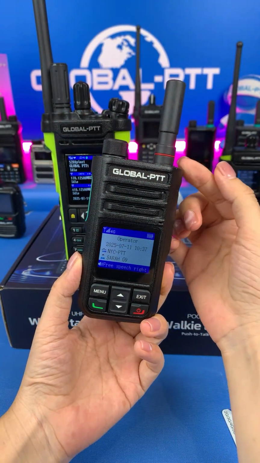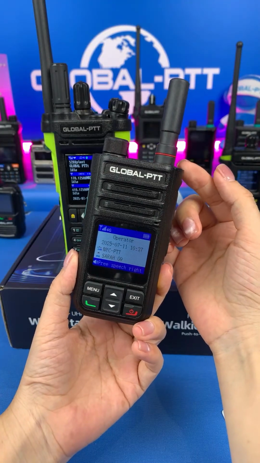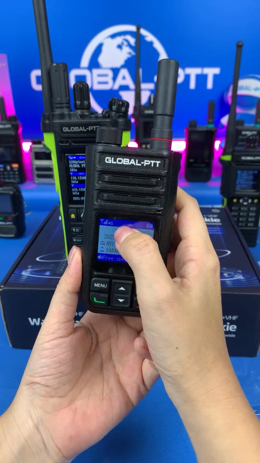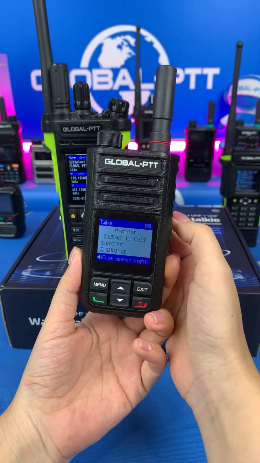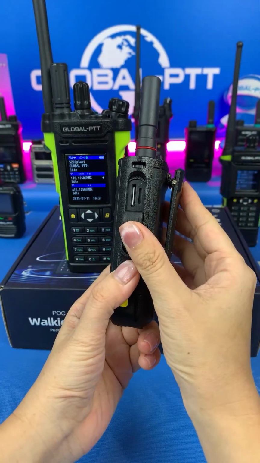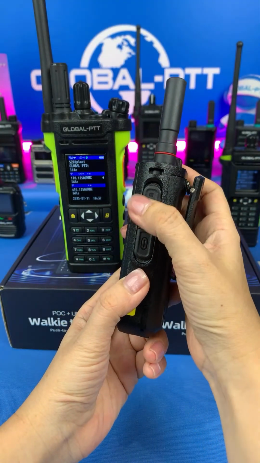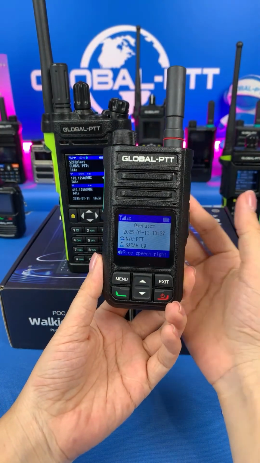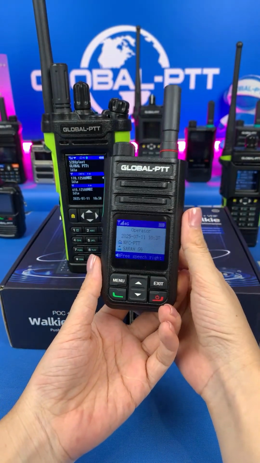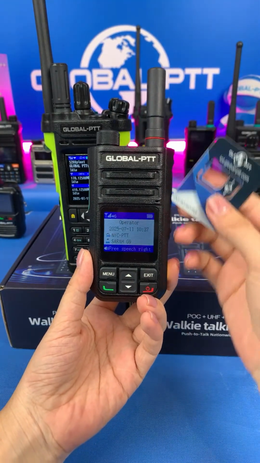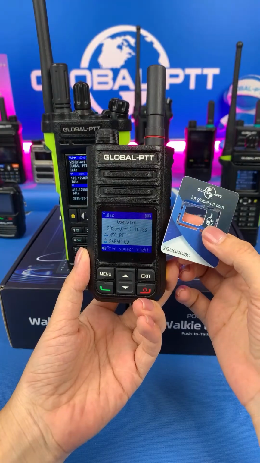The antenna is a removable one. Yeah, we can remove the antenna, but after we remove it, we will lose 4G and it will not work anymore. And you can check here is the SIM card. With the SIM card, you can make international calls. Yeah, this one is the G9. It is a global band 4G radio, and here is the global SIM.